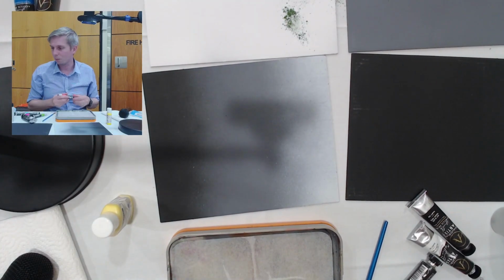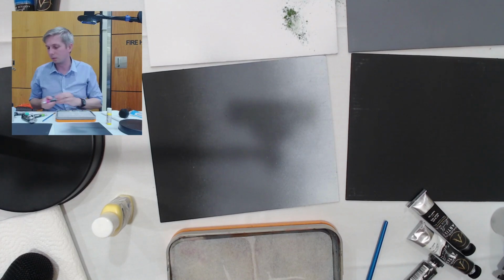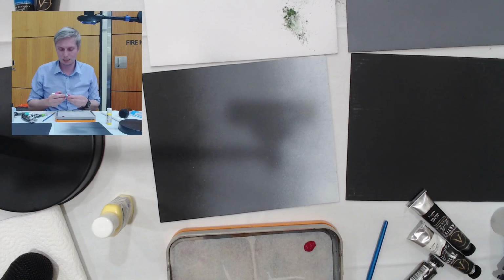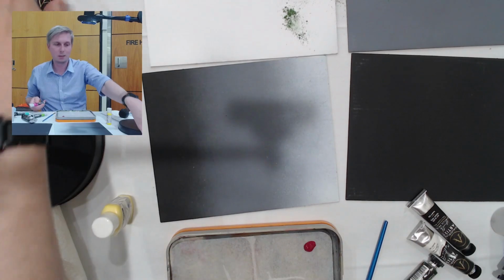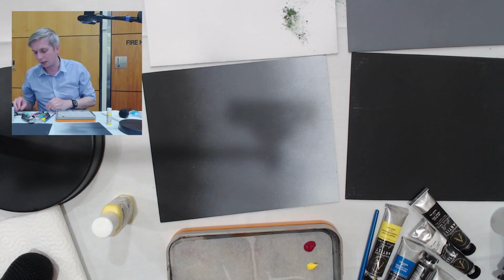A good example might be trying to make a skin tone. I've had a lot of trouble trying to get skin tones. Yeah, it's a bit of this, a bit of that, a bit of something else, and it's really tricky. It does get kind of hard.